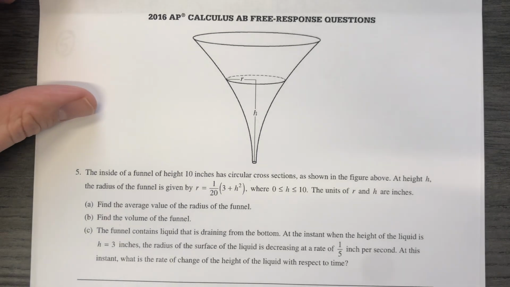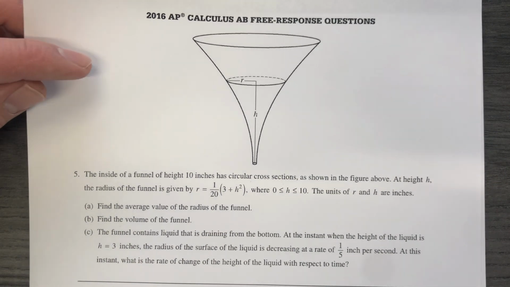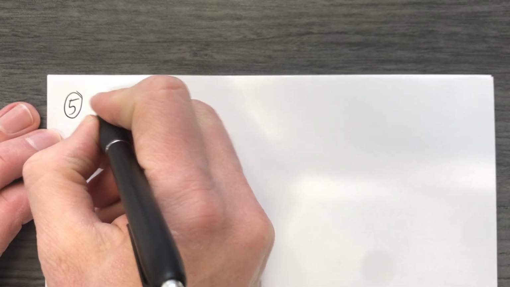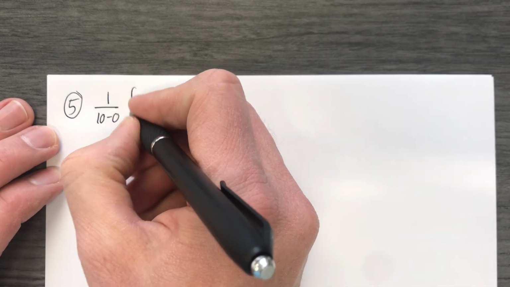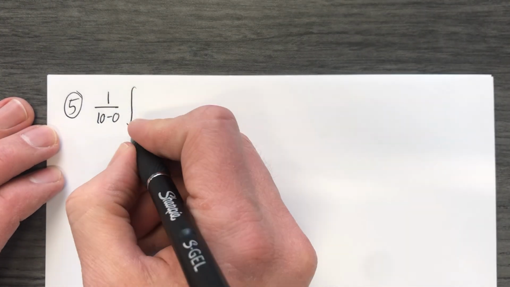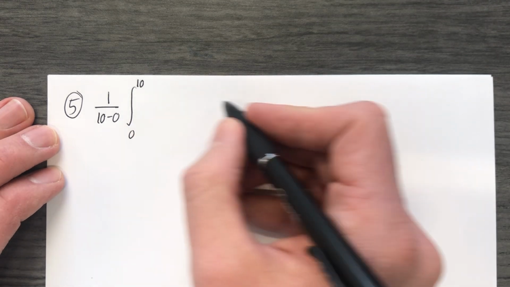Part A. Find the average value of the radius. Okay, the average value of a function is the width of the interval, leave that minus 0 off if you like, multiplied by the integral of the function itself.